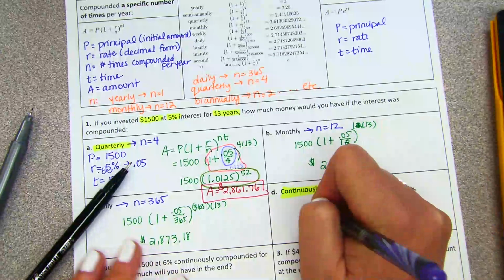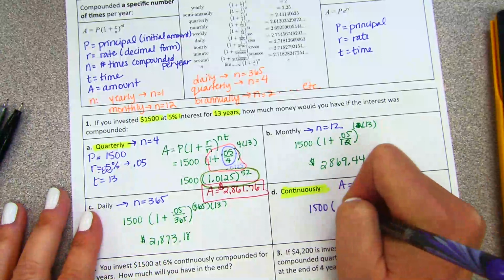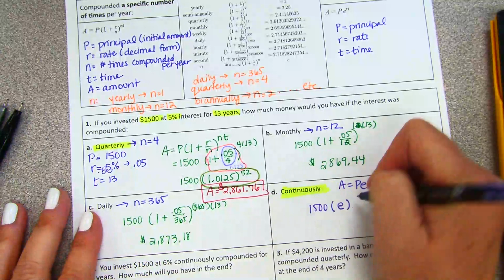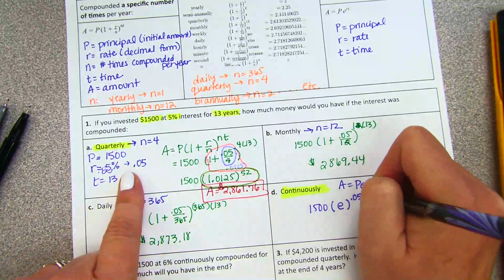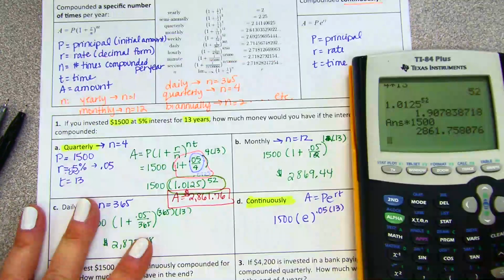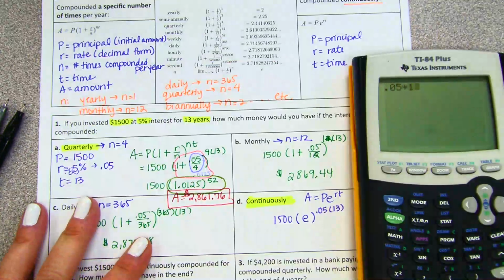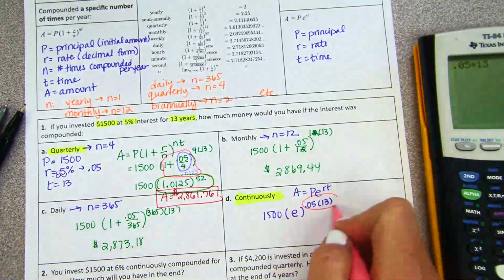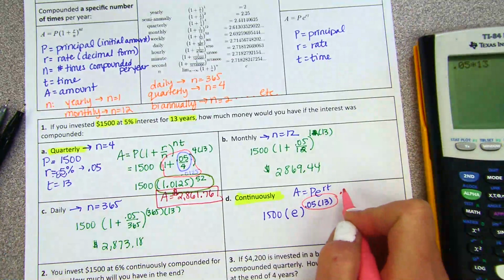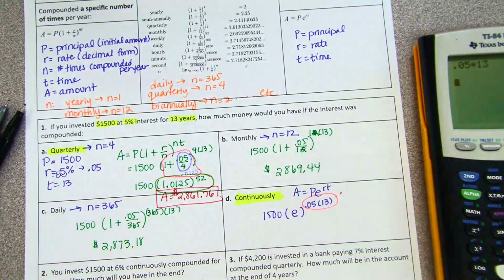Okay, so I'm going to have my 1500 times e raised to the r, which is 0.05, because this is all the same interest rate, and 13 years. So on my calculator, 0.05 times 13 is 0.65. Let me make sure.